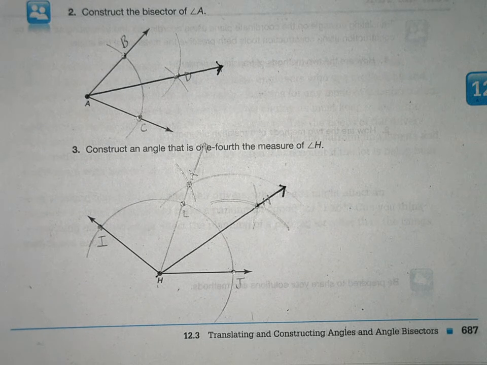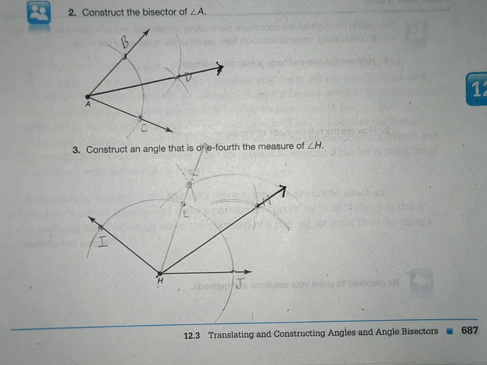So you guys are going to be doing this on your skills practice. So start working on that now, and we will go over the answers for all of these on Thursday.